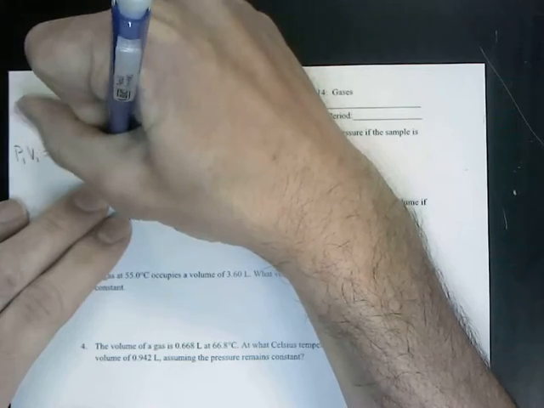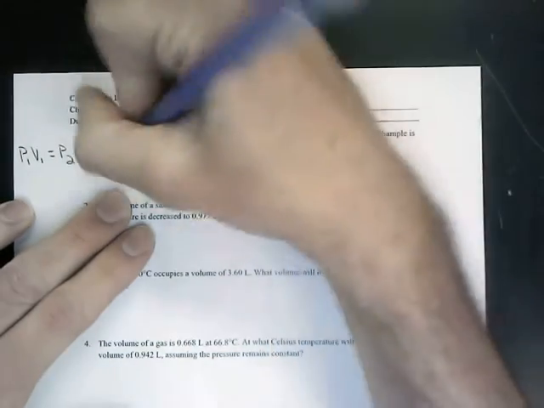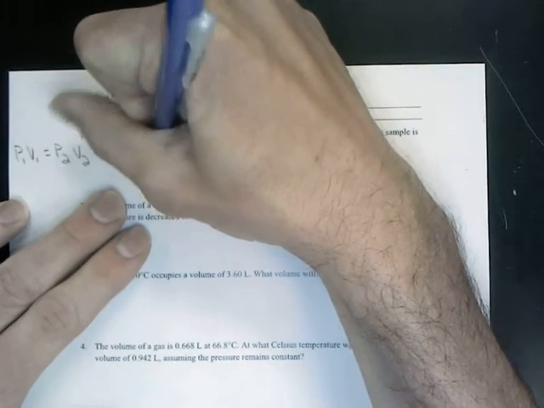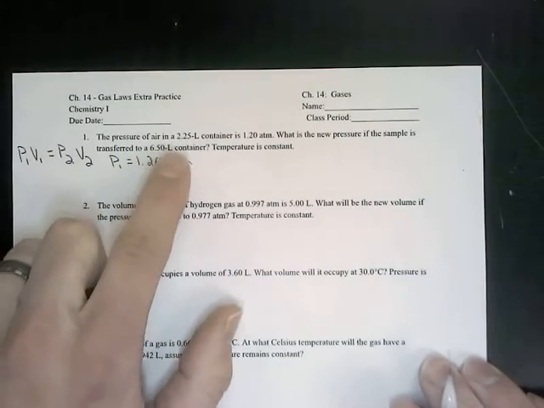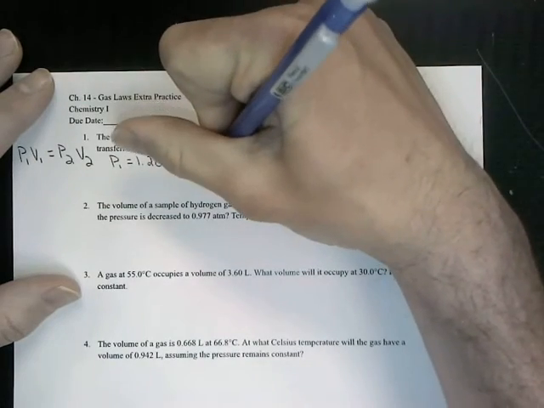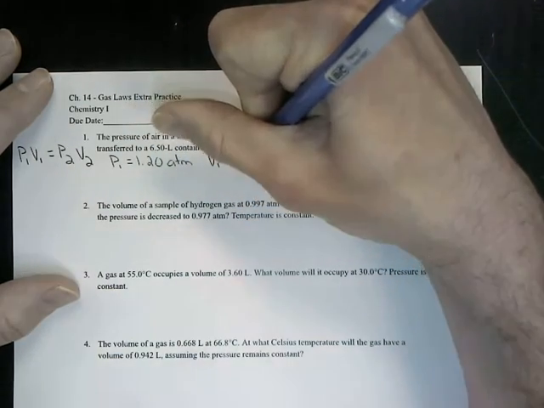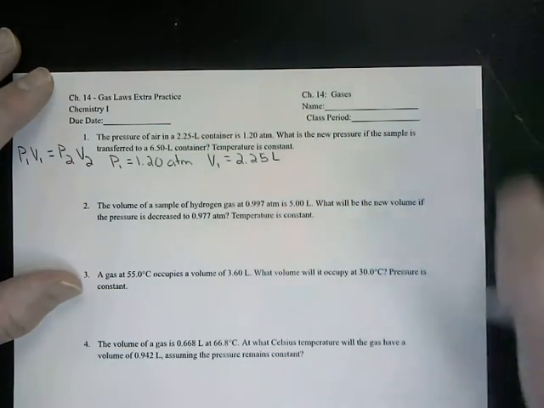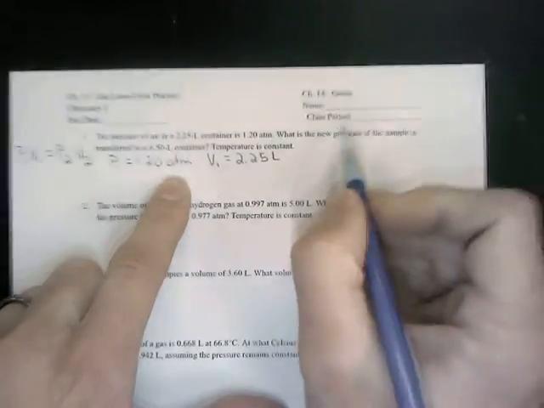So our first pressure is given at 1.20 atmospheres. And the volume that the air is contained in is 2.25 liters. So that 2.25 liters becomes V1. And then our P2 is what we're trying to find.